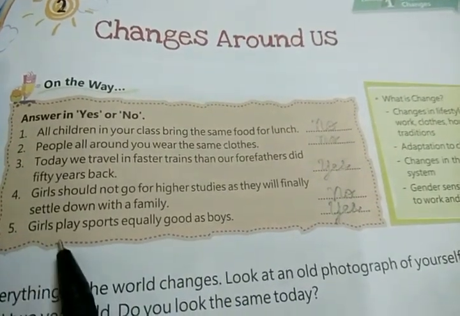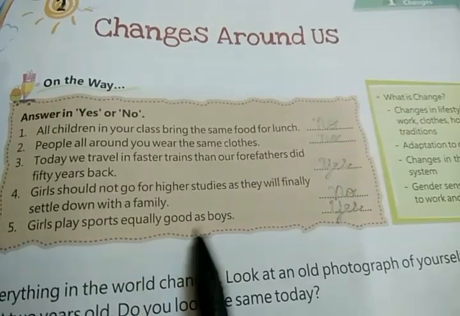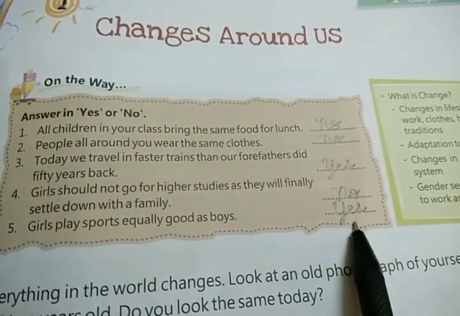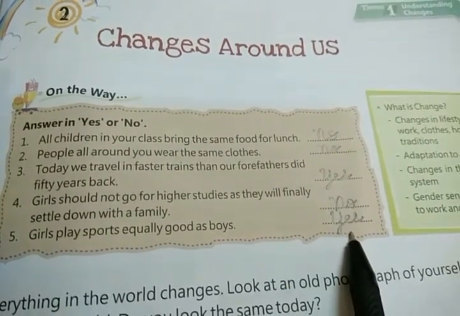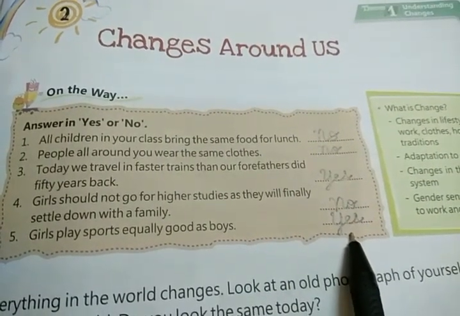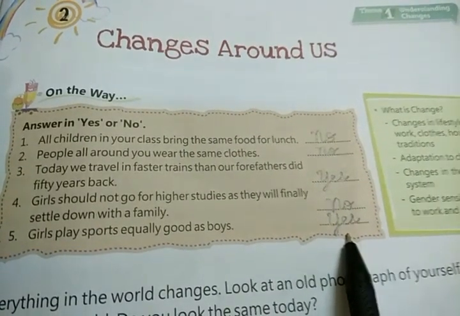Number 5. Girls play sports equally good as boys. The answer is yes. Because nowadays girls are equally competing with the boys in each and every field. Now let's start reading this lesson.